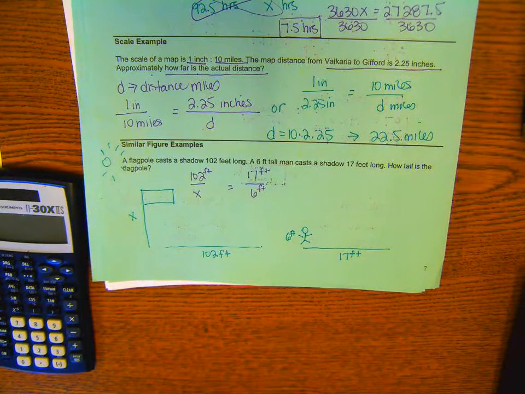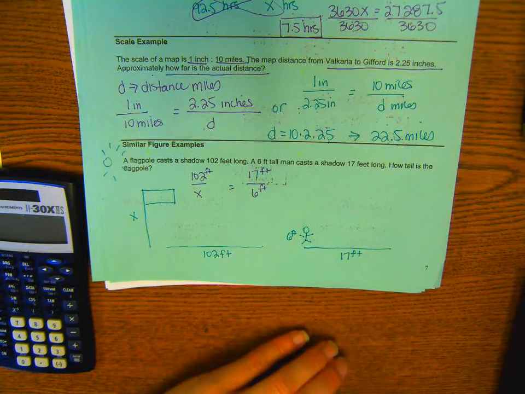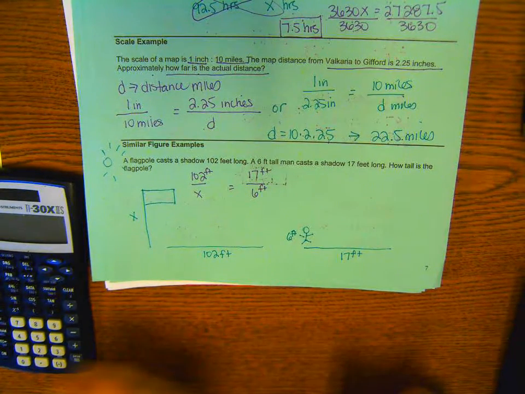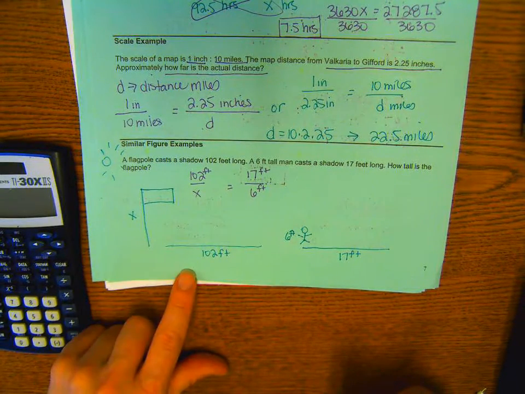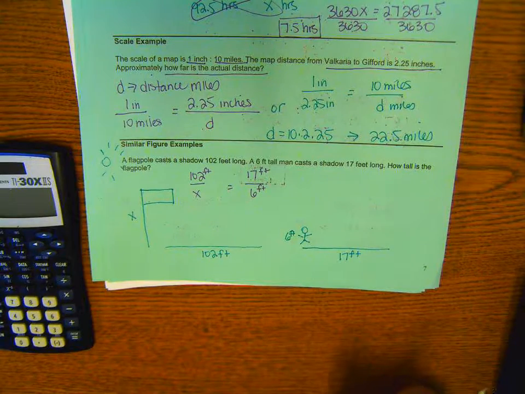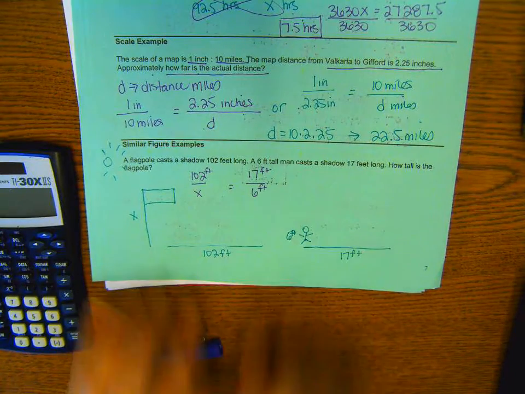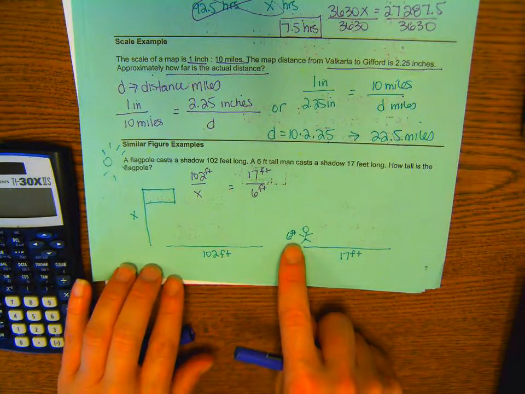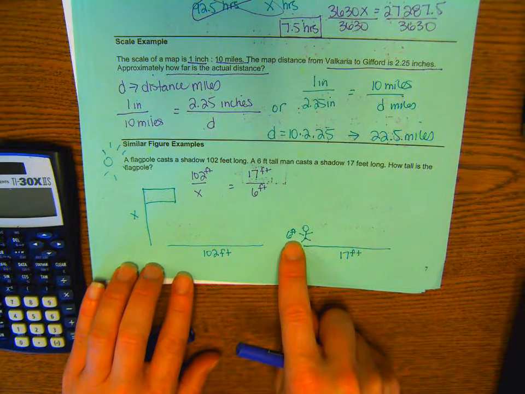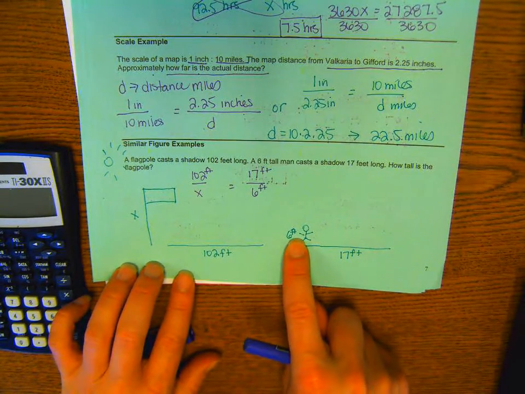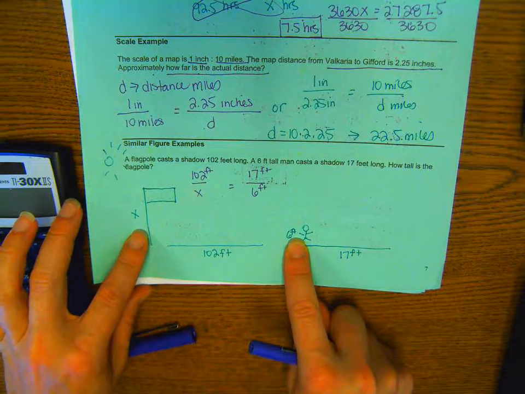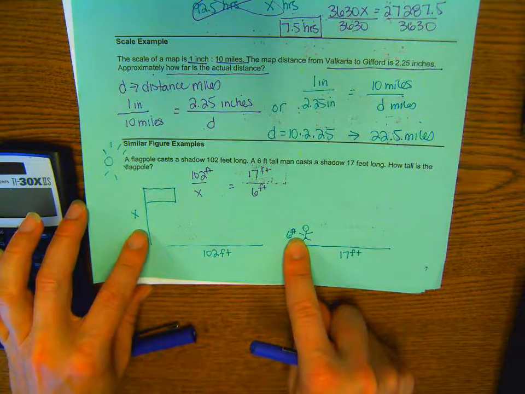What do you think, Chloe? What do you think, Riley? Can you put 6 what? Does the 6 compare? But look at the picture. Is 102 the shadow of the 6-foot man? No. You could put 17 under 6. You could also put the height of the flagpole under 6 because they're the same thing. So we could do this.